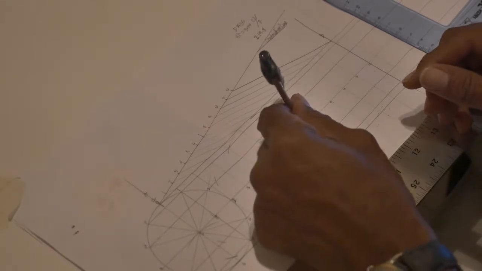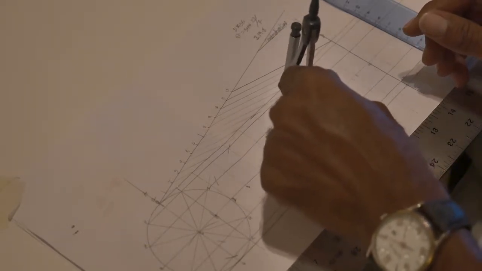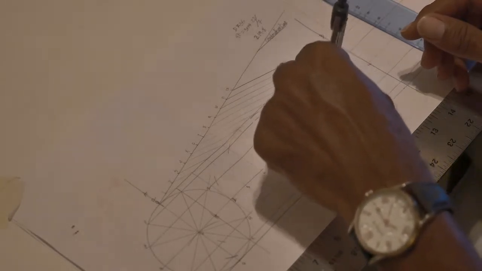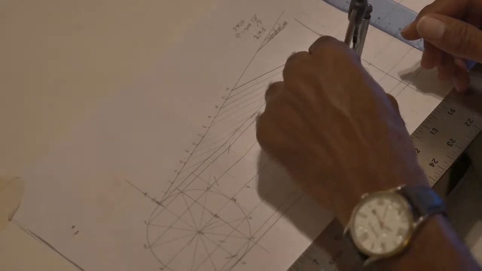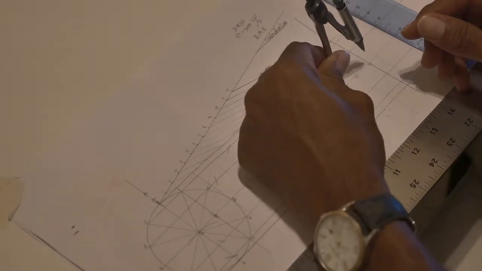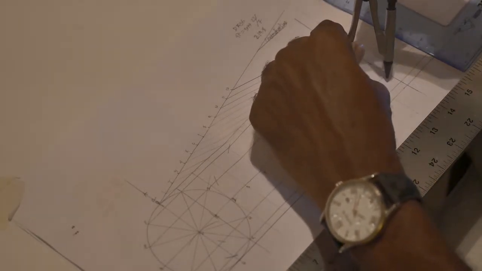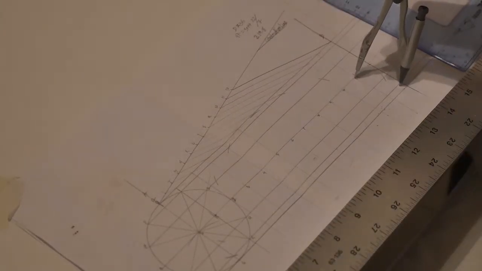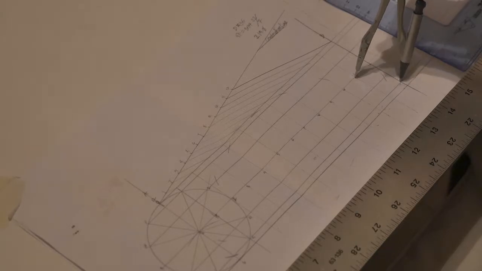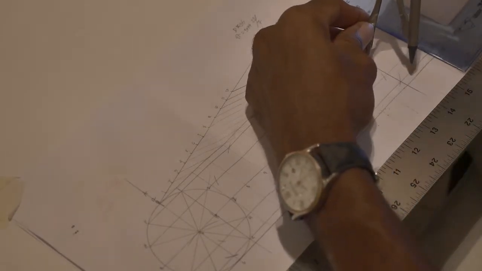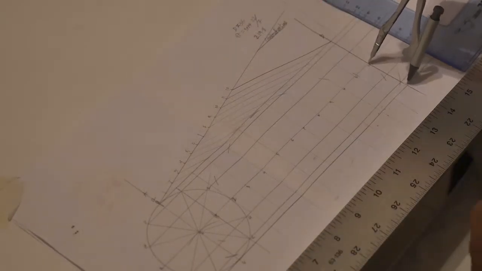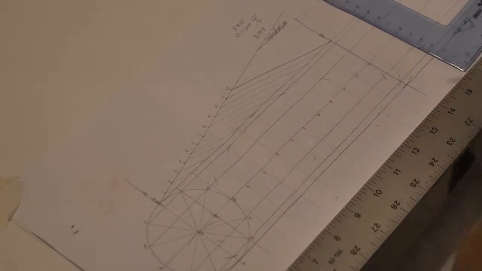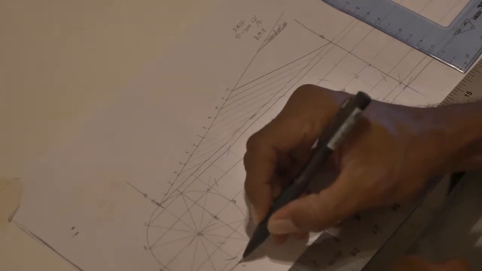So 7, we start to descend. We use 11 and 1. 8, we use the 10 and the 2. 9, we use the 9 and the 3 line. 10, we use the 8 and the 4 line. 11, we use this line, 7 and 5. And then 12, we come back down to our 0 line. So those are our points, and now let's put in our curve.